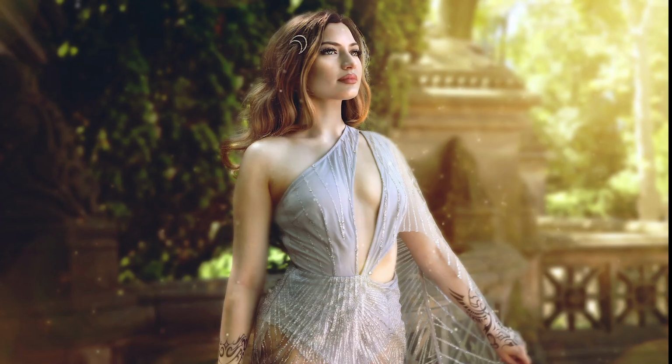Hey guys, so today we're looking at this image of the character Feyre from the book series A Court of Thorns and Roses. She's being modeled by Macayla Radke. You can find her on Instagram.